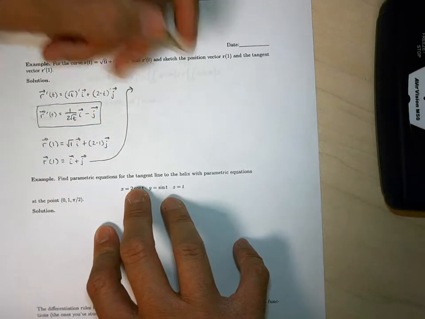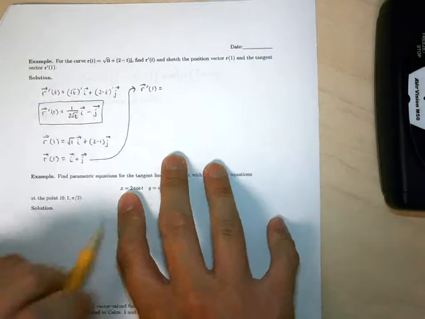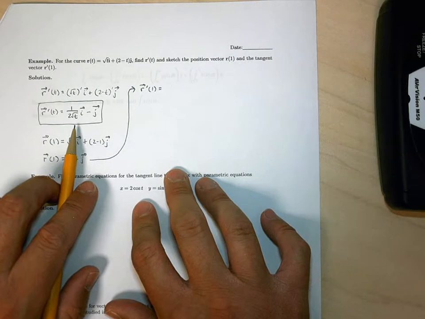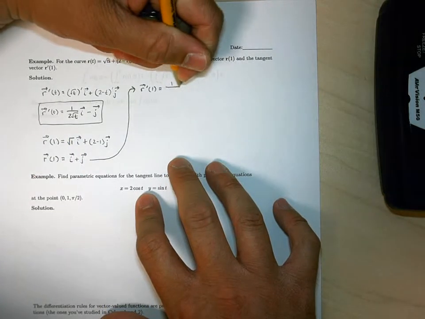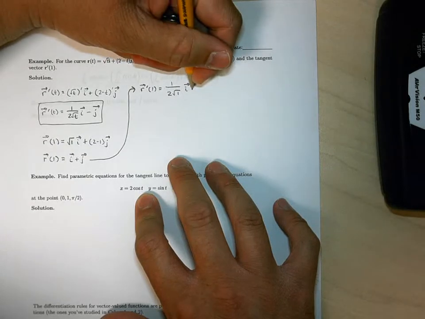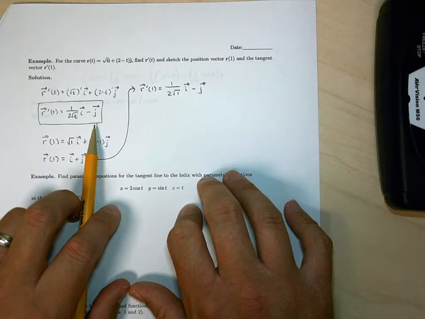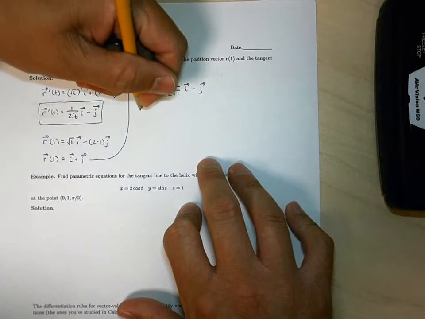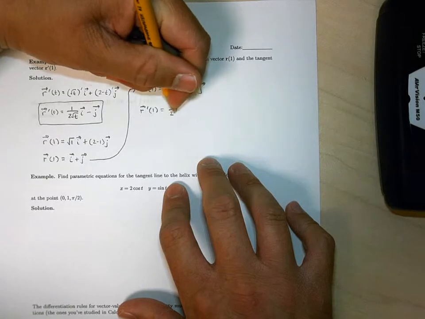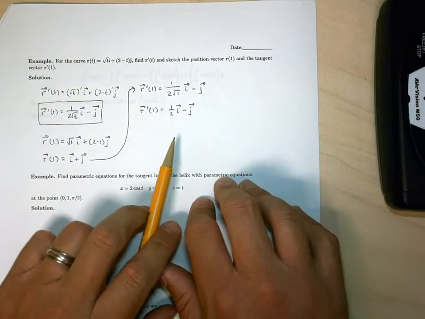For r prime of 1, we plug 1 into the derivative here. So I have 1 over 2 times the square root of 1, i, minus j, since there's no t in front of the j. And so r prime of 1 is 1/2 i minus j. You could also write that as the vector 1/2, negative 1.